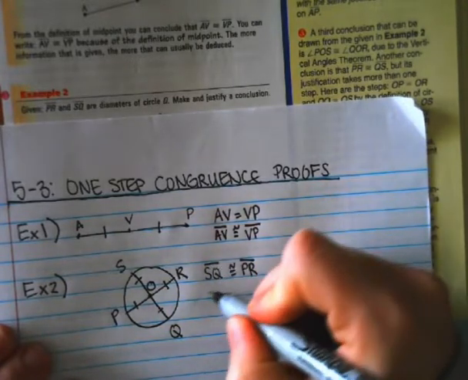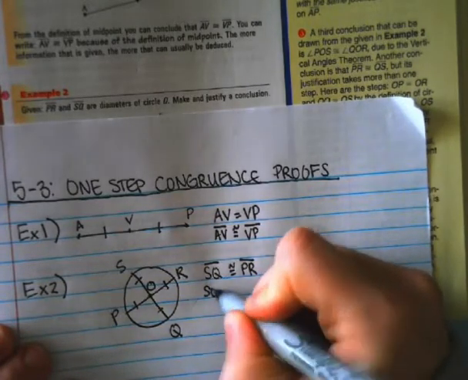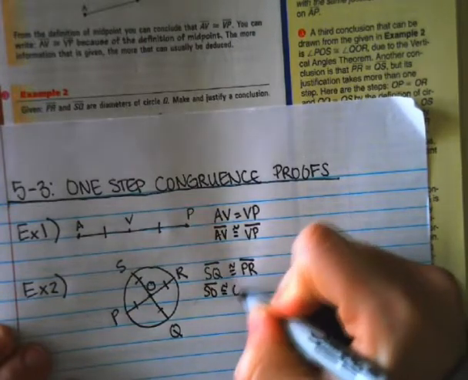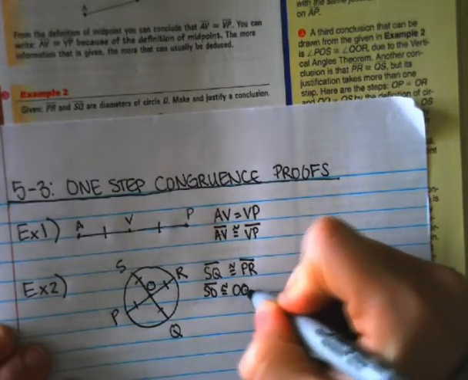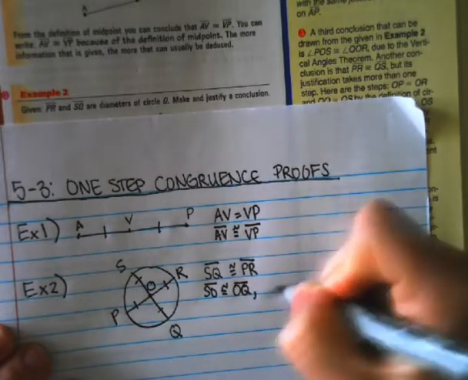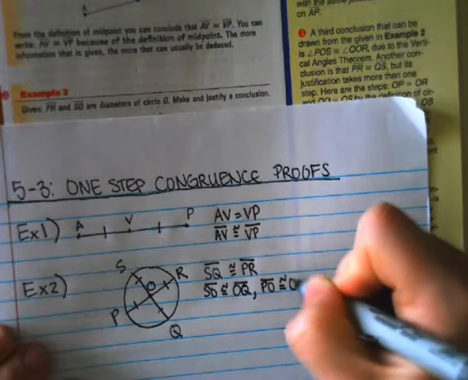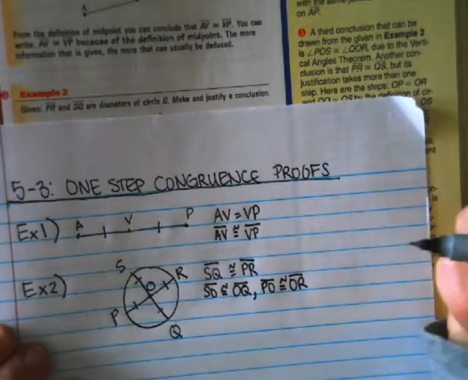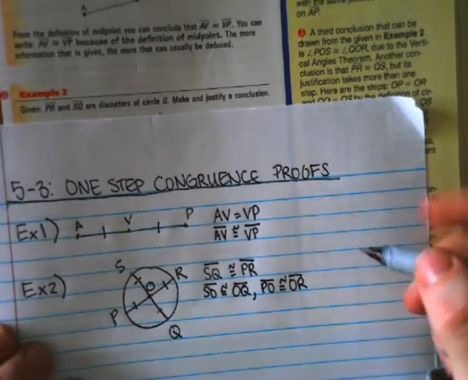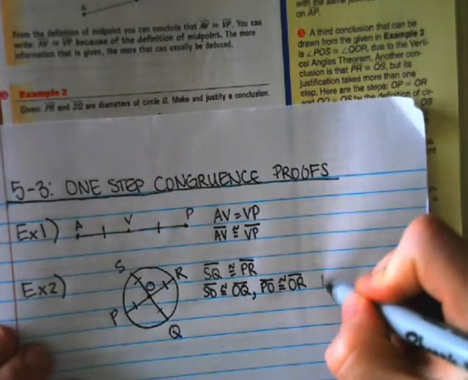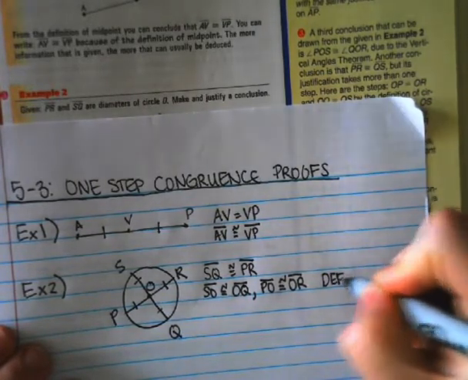So SO is congruent to OQ, and PO is congruent to OR. And how is that? It says we need to justify this. This is all coming from the definition of a circle.